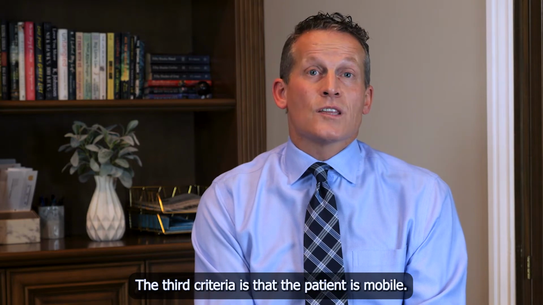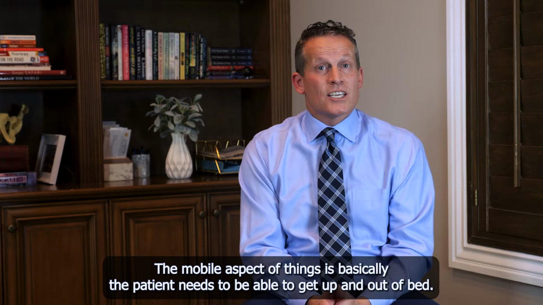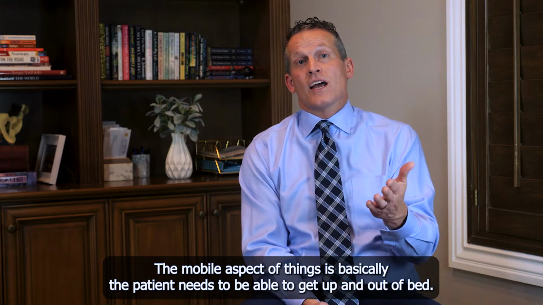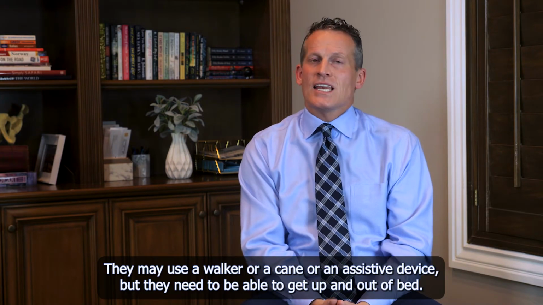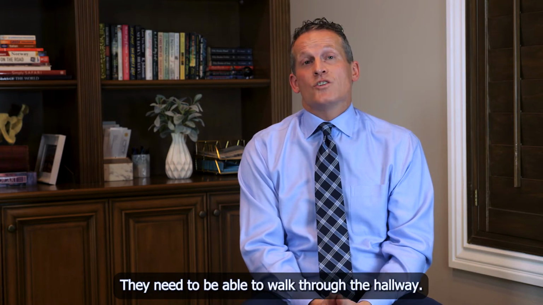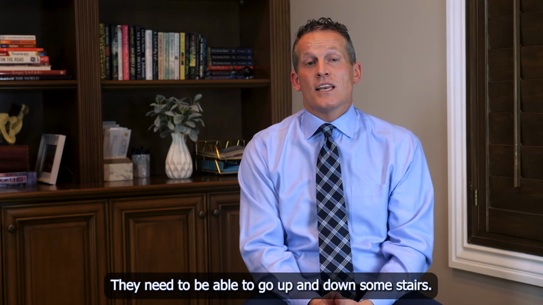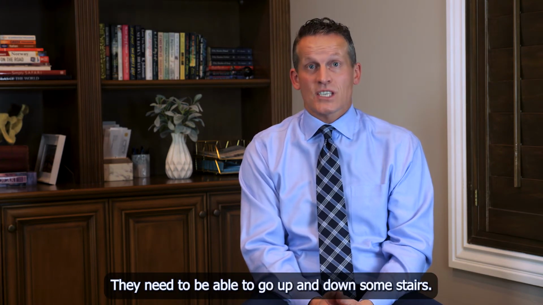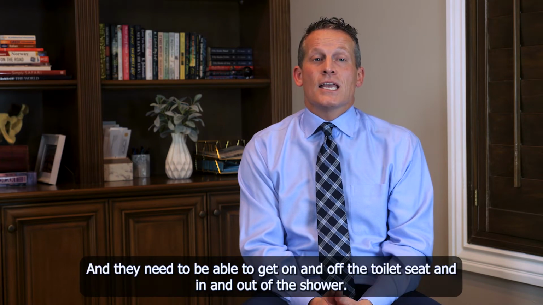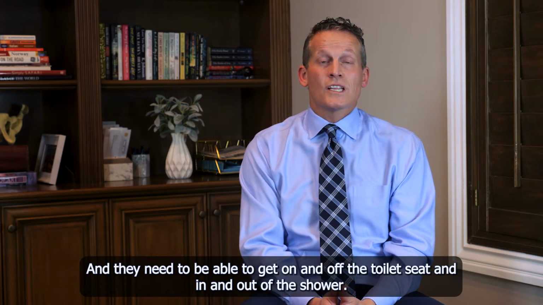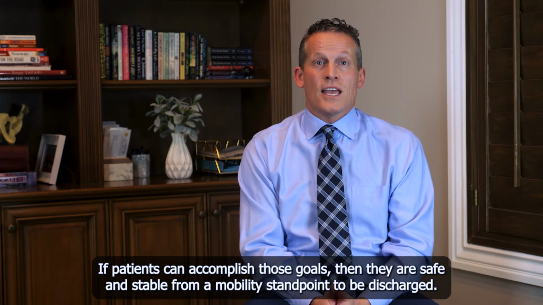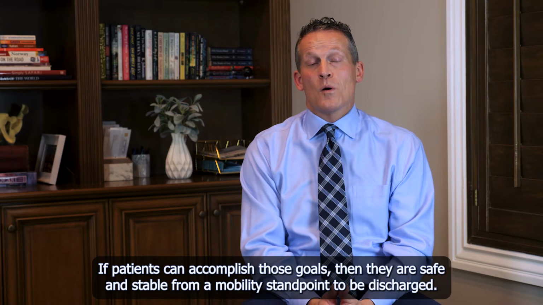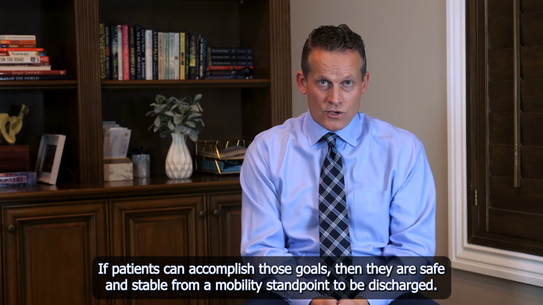The third criteria is that the patient is mobile. The mobile aspect of things is basically the patient needs to be able to get up and out of bed. They may use a walker or a cane or an assisted device, but they need to be able to get up and out of bed. They need to be able to walk through the hallway. They need to be able to go up and down some stairs. And they need to be able to get on and off the toilet seat and in and out of the shower. If patients can accomplish those goals, then they are safe and stable from a mobility standpoint to be discharged.